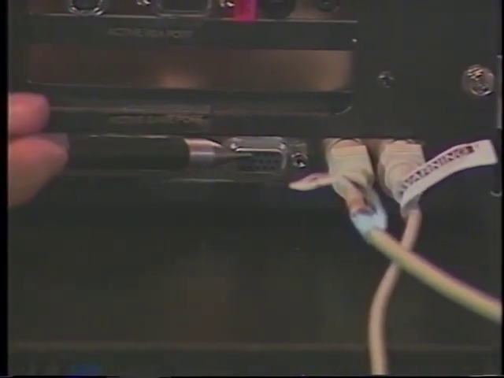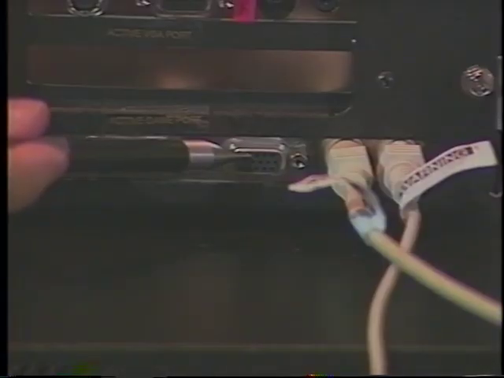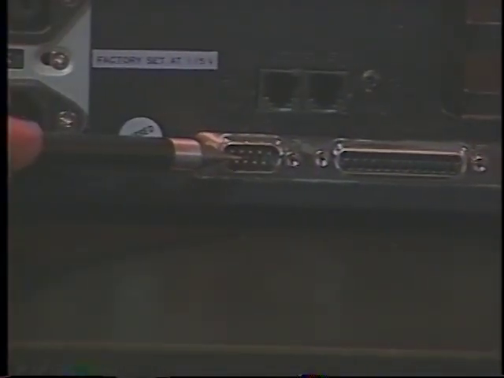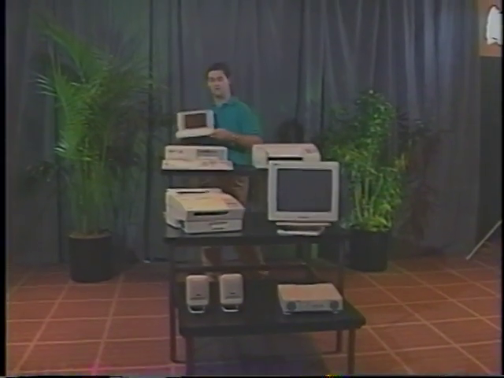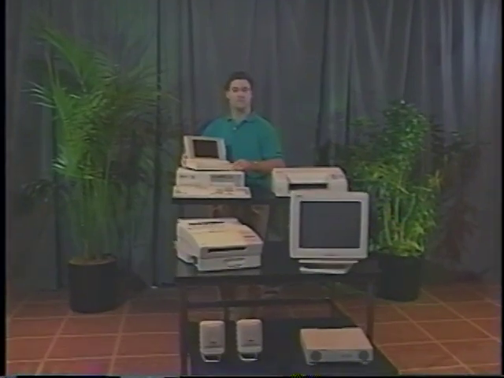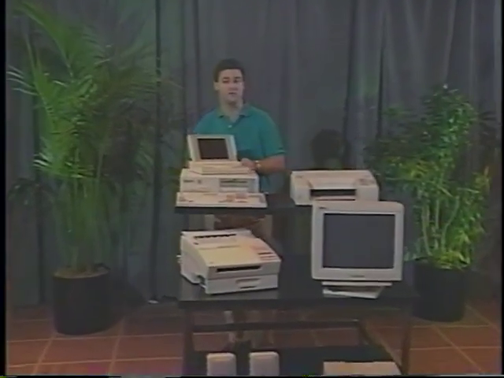Now, right over here, this is your video port. This is normally where you would be connecting your monitor. And way down here is your serial port. There are a variety of devices that can be connected to this, and we'll be talking more about them in future programs.